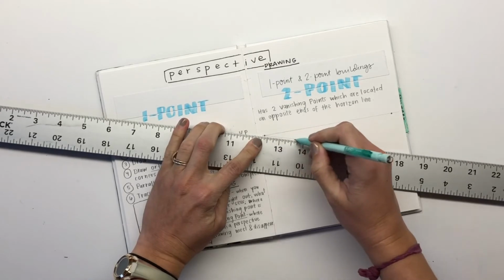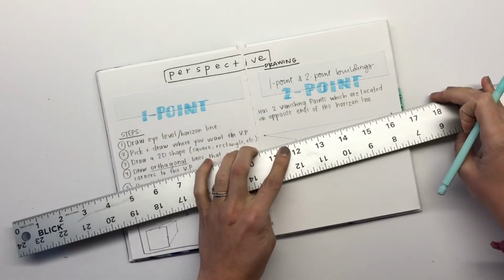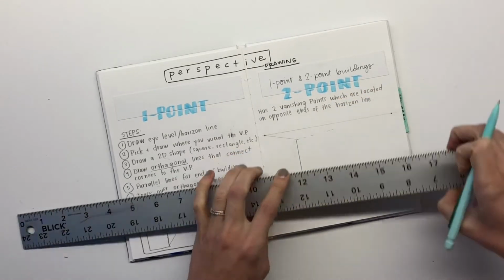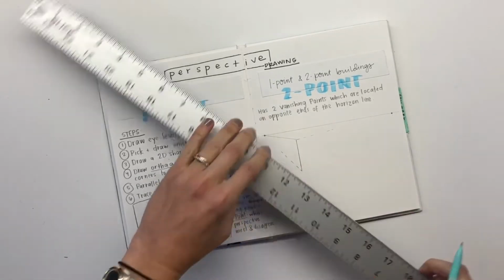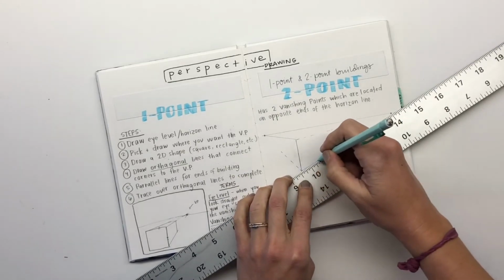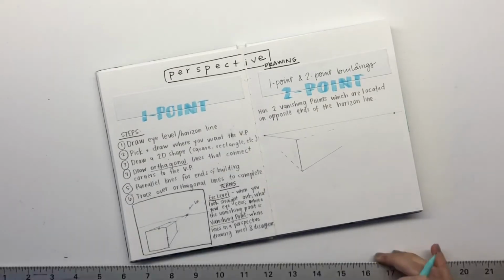I'm going to connect the orthogonal lines to the corner of my building. And you can see here I used a dotted line, so the trace over in step 6 makes a little more sense. And then I am connecting the bottom as well. So this is going to be sides of my building.